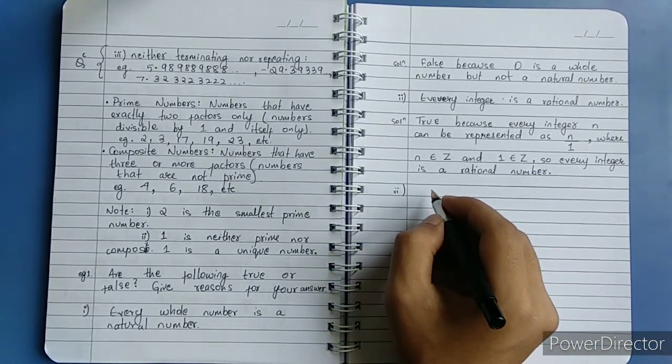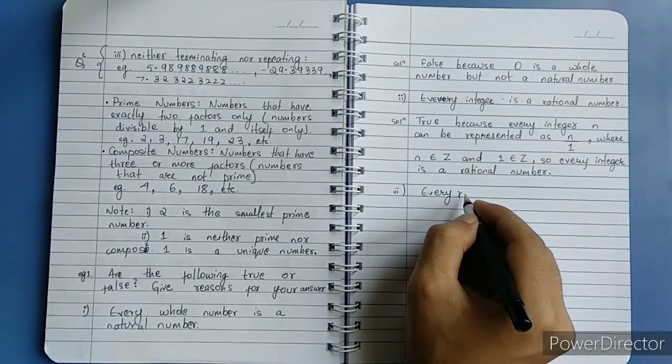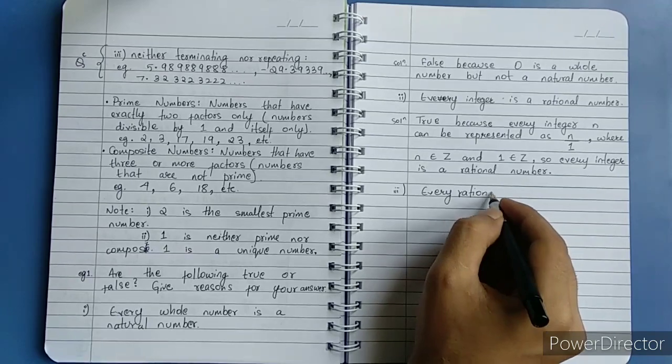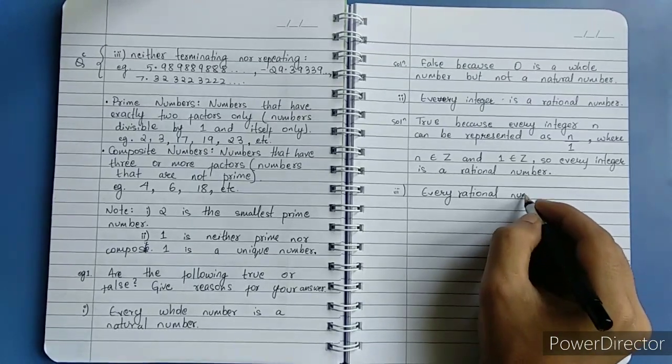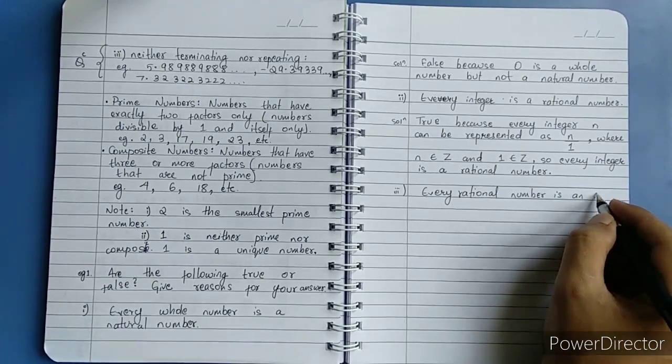Third part, every rational number is an integer.